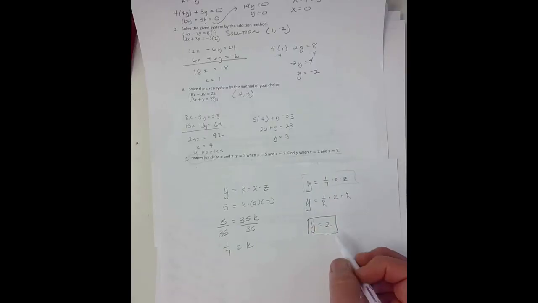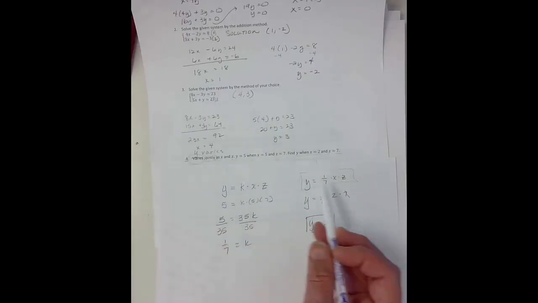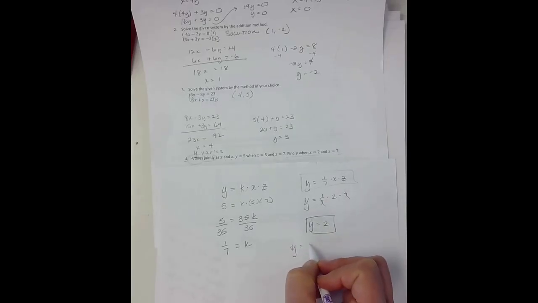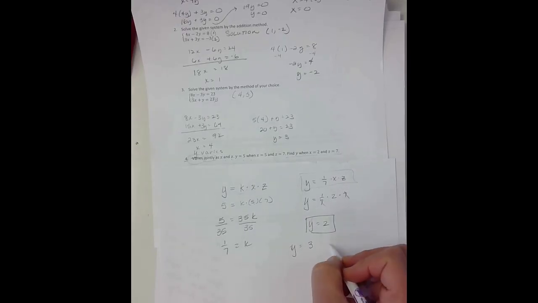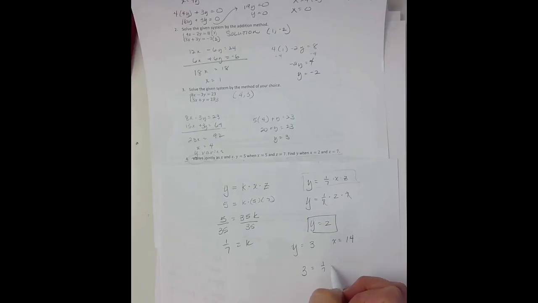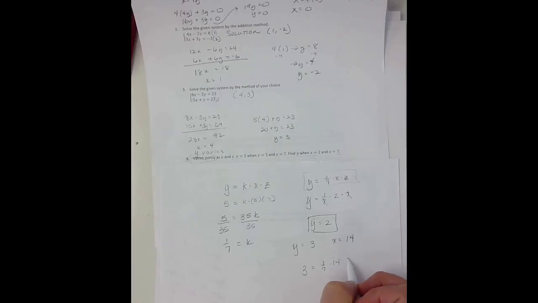I said, we'll find in the same problem, I could say, well, what happens if y happened to be, let's say y happened to be 3, and x is going to be, I'm going to get something, 14. So in this case, then I would substitute y is going to be 3 is going to equal 1/7 times x, which is going to be 14 times z.